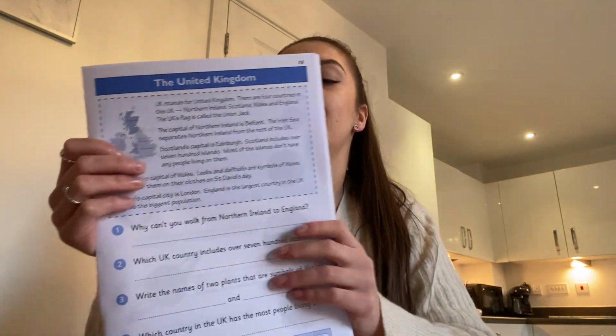Now, when you have finished all of this, you can either, as a challenge, if you would like to, this is just a challenge, you can either go and research more about the United Kingdom. You might go and find out some facts that you've not read in here. Or we didn't read the whole book of The Tear Thief. Now, we have the book of The Tear Thief in school, so you'll probably be able to read it when we get back.